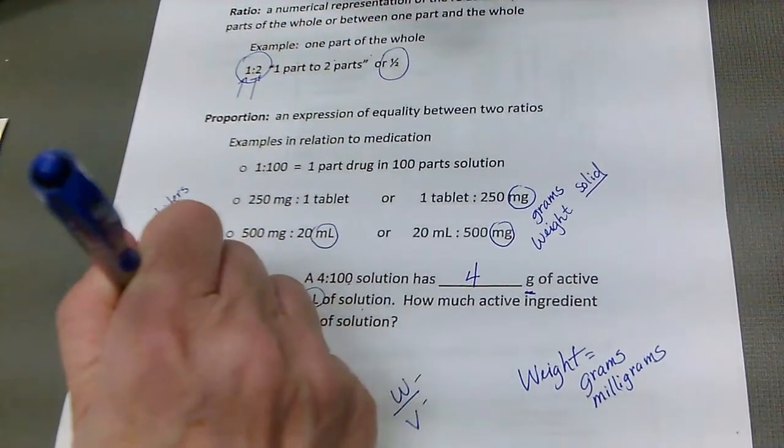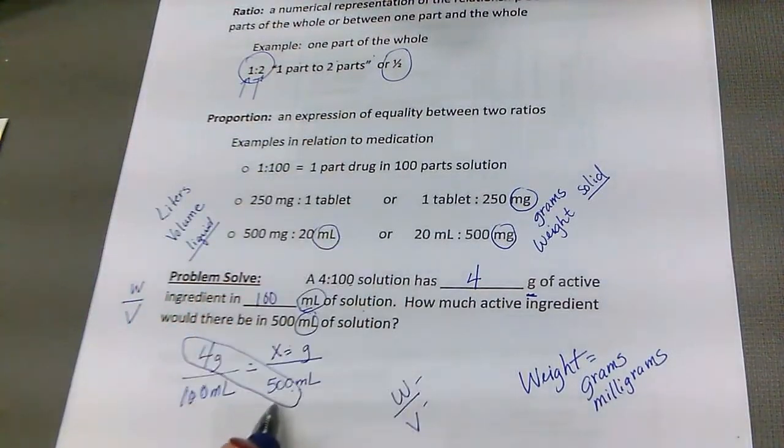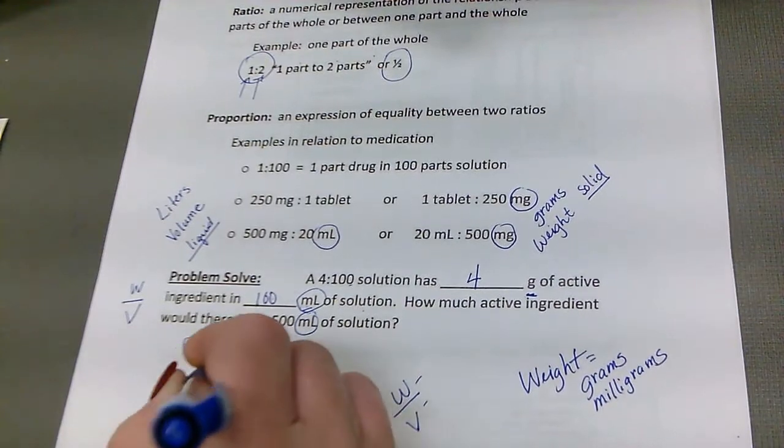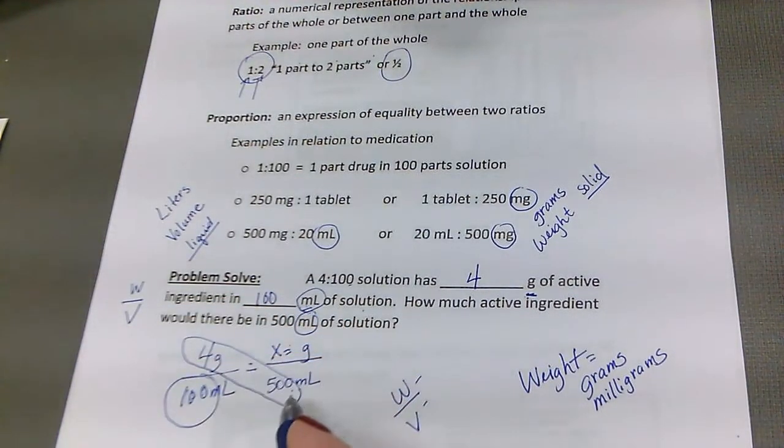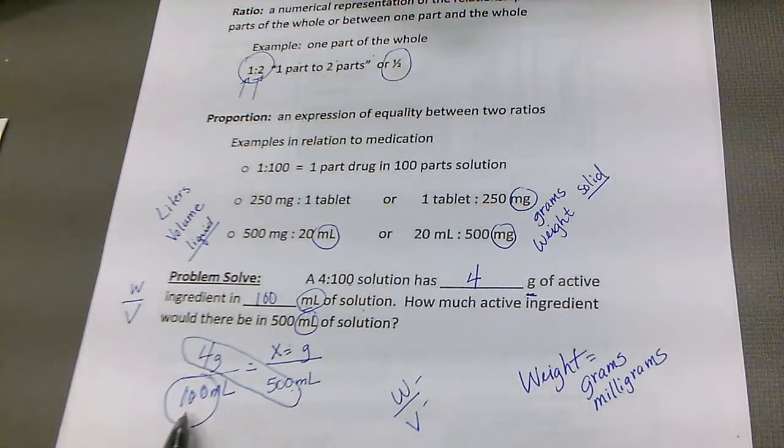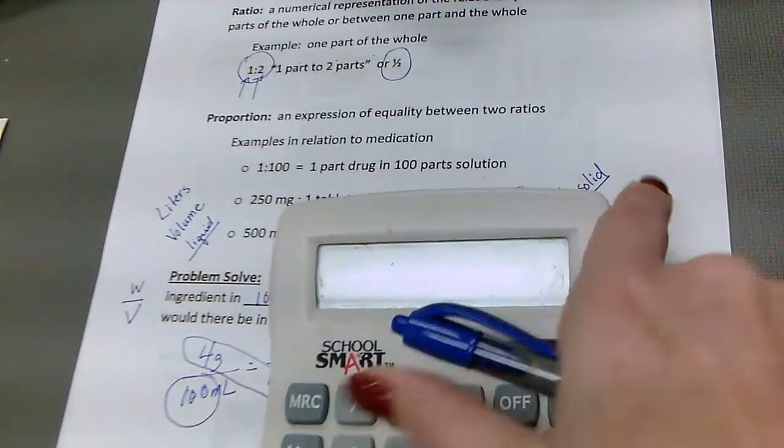I'm going to cross multiply the 2 numbers that I have, which is my bat, and divide by my ball. So 500 times 4 divided by 100 milliliters. You can type this in your calculator if you want, and I'll go ahead and do it so you guys can see it.